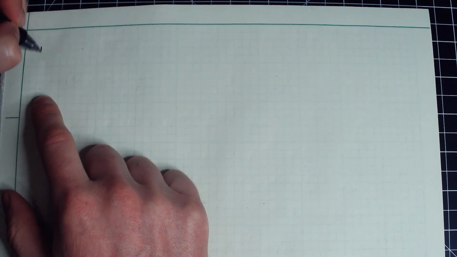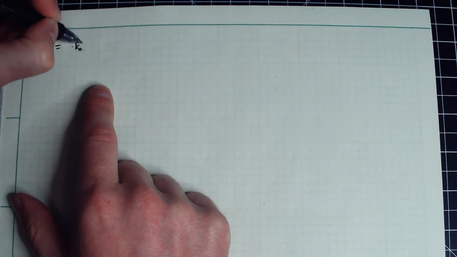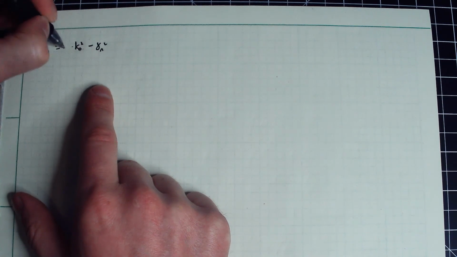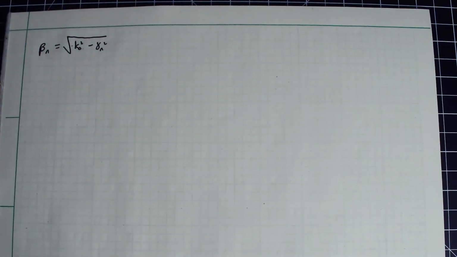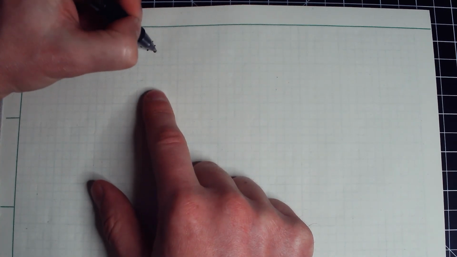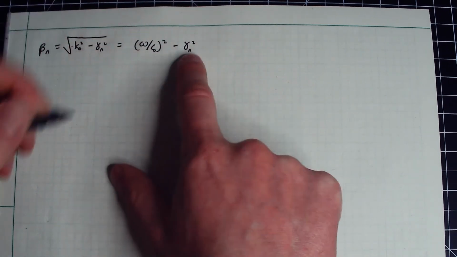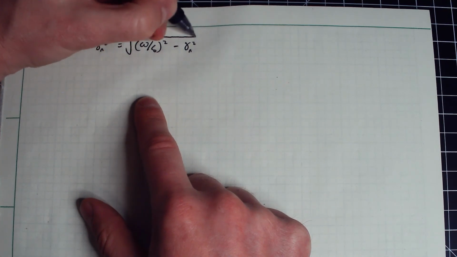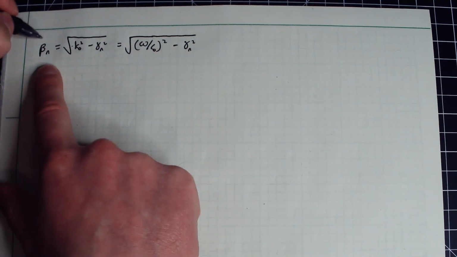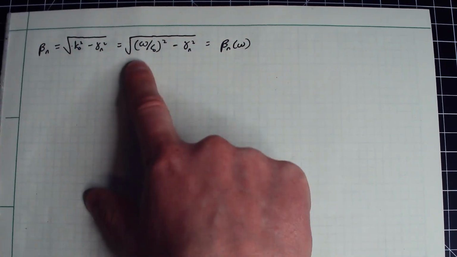So remember, where'd my notes go? There we go. Remember, the nth mode, beta sub n, is equal to the following. I'm going to have the square root of k naught squared minus gamma sub n squared, which is equal to the square root of omega over c naught squared minus, I'll just leave this as gamma n squared. That's a constant. Remember, this is a function of omega, so let's write it out explicitly: beta sub n as a function of that frequency.